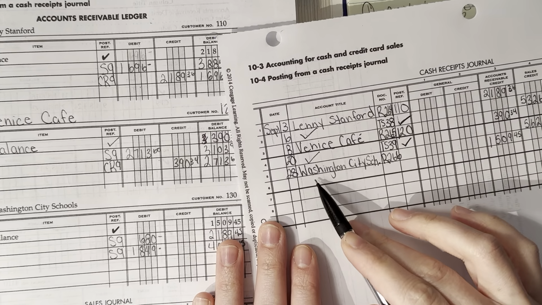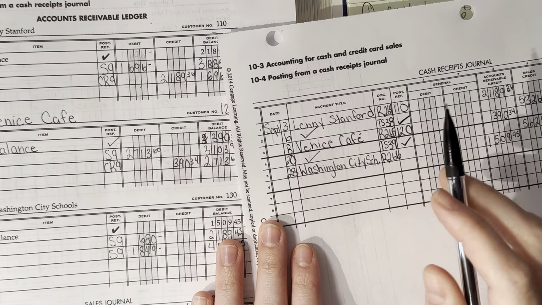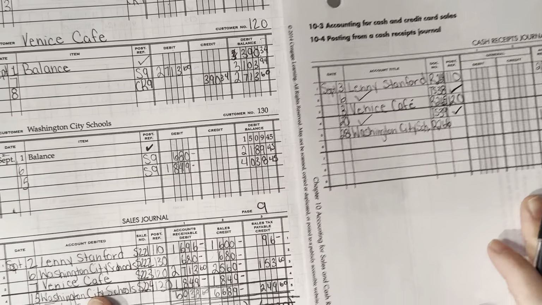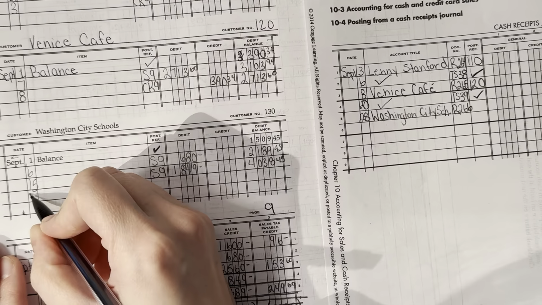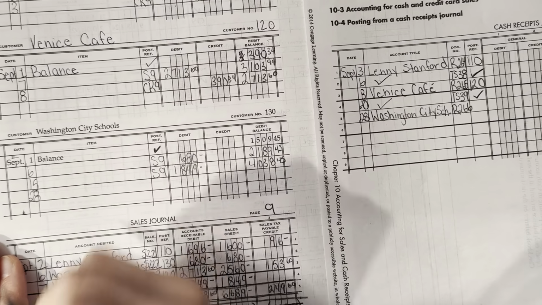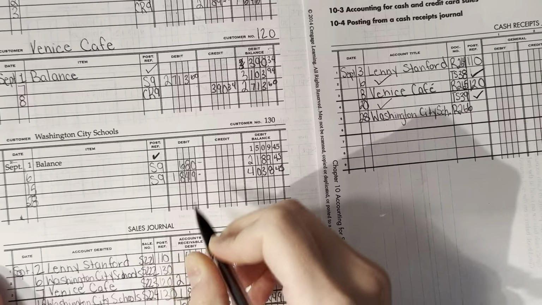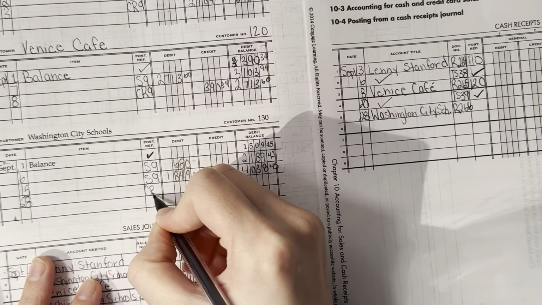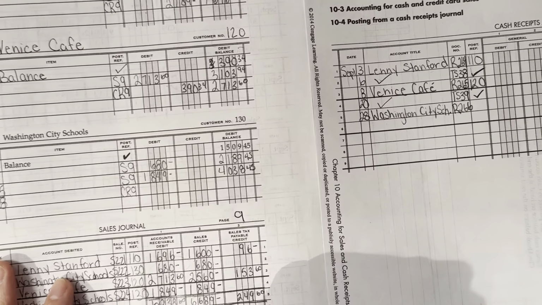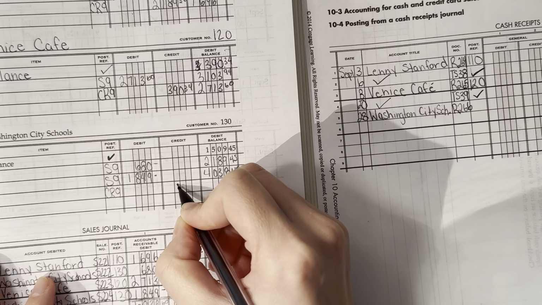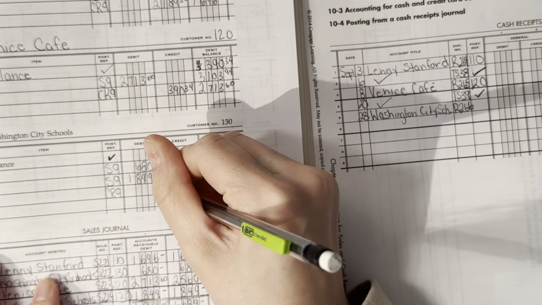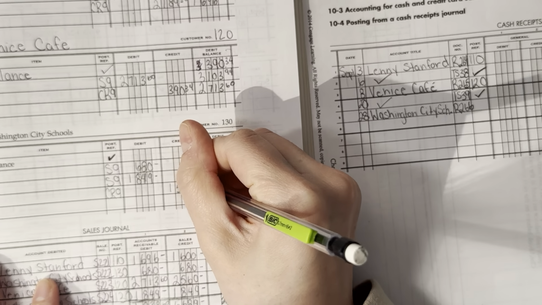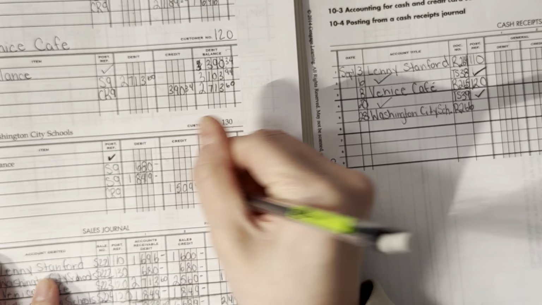Then Washington City Schools is my last one. I find Washington City Schools. I'll write the date. 28 is the date. It is cash receipts 9 and a credit of $1,509.45.